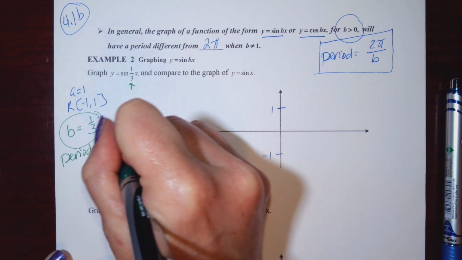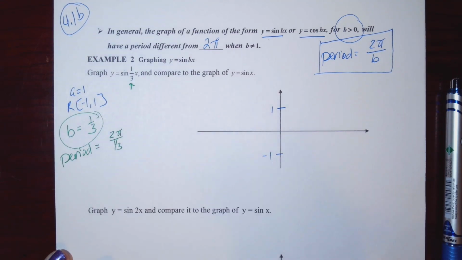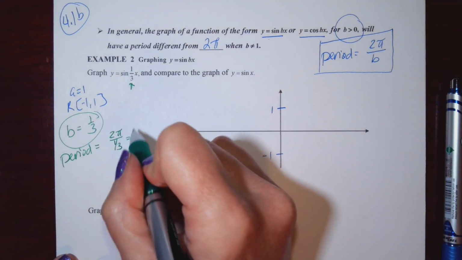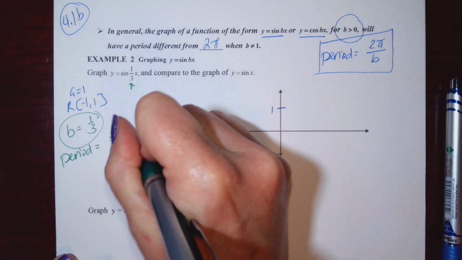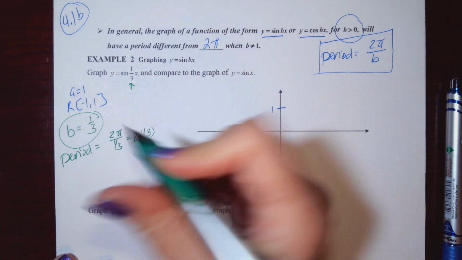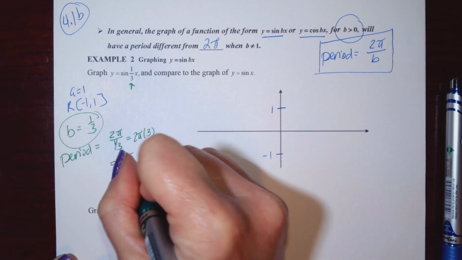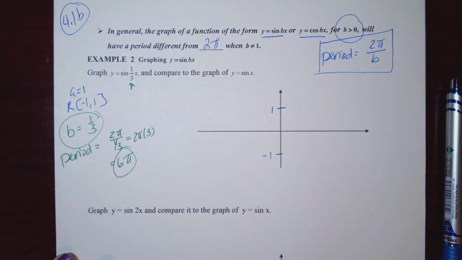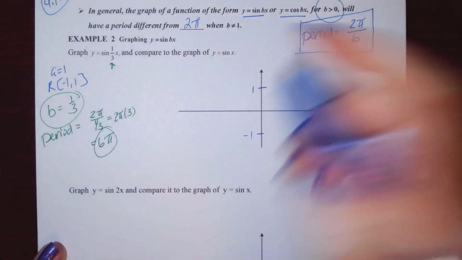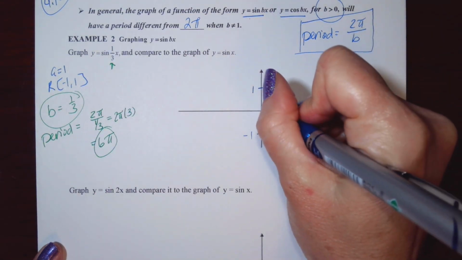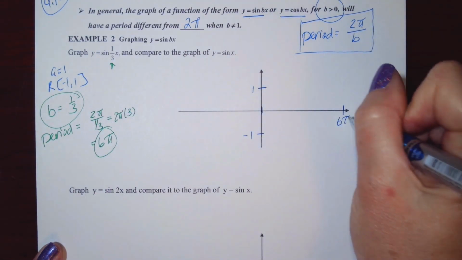Instead of 2 pi, now it's 2 pi divided by 1/3. Well, when I divide by 1/3, I have to multiply by the reciprocal. 2 pi times the reciprocal of 1/3 gives me a period of 6 pi. So to complete one cycle of this sine function, I'm going from 0 to 6 pi radians.